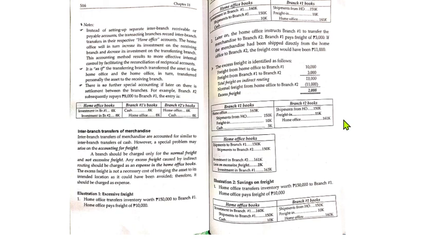Ito yung mga important parts, yung diniscuss ko. Ito yung important parts na dapat hindi mo makalimutan. Makalimutan mo na yung ibang parts related to home office, wag lang yung mga parts na we already have discussed.